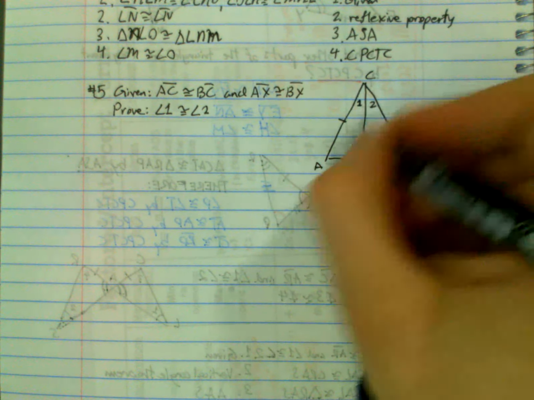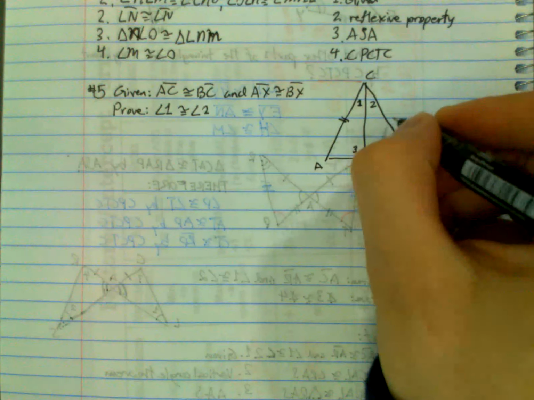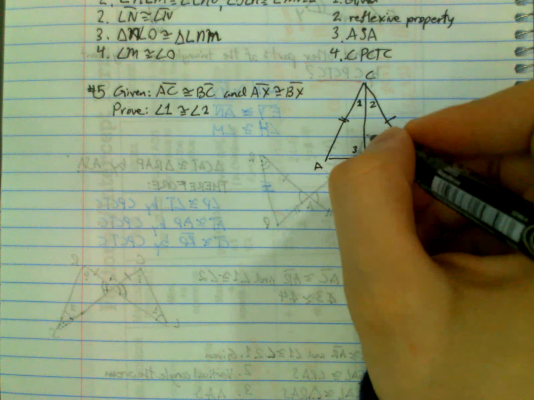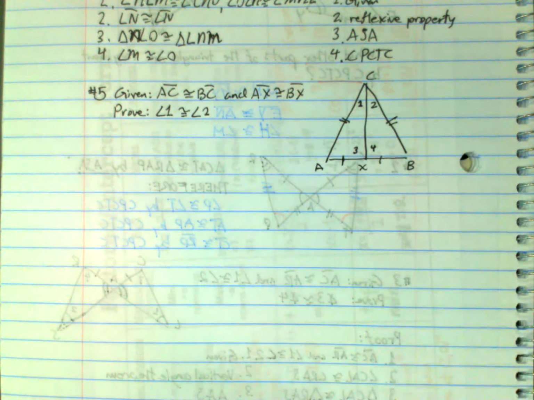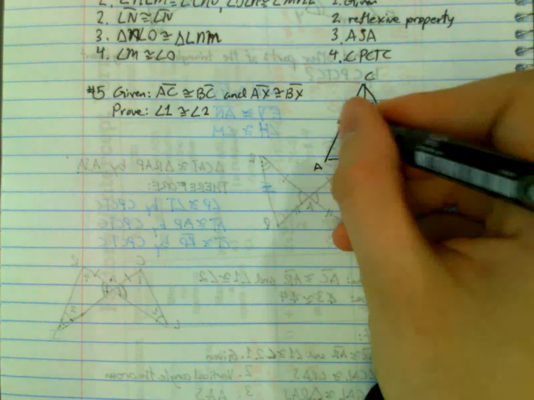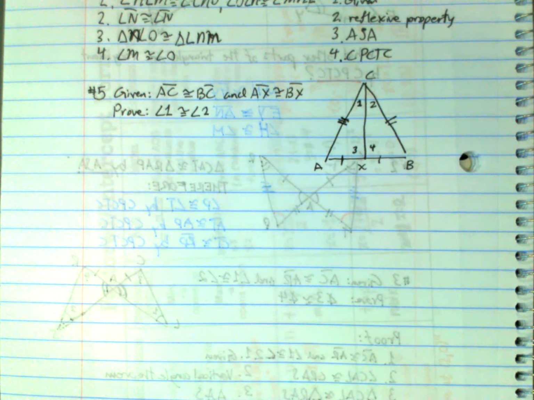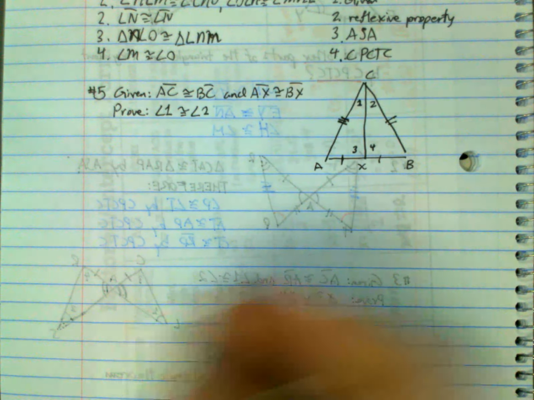We know that AC is congruent to BC. We know that AX is congruent to BX. Okay. And that is 2 lines up here. Sorry. Hold on. All right.